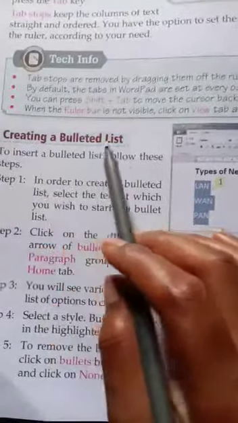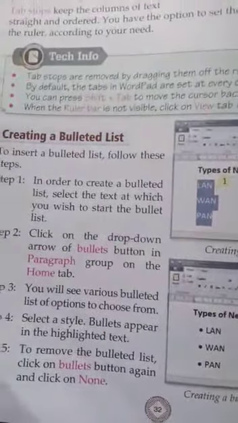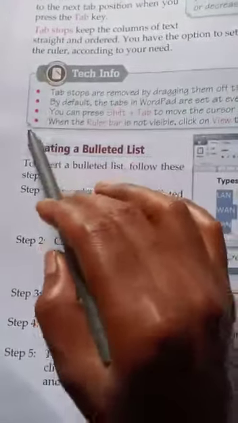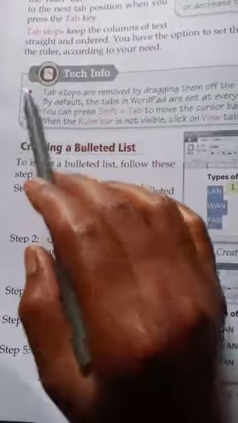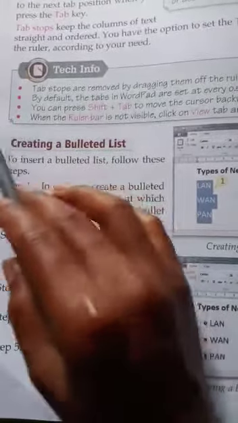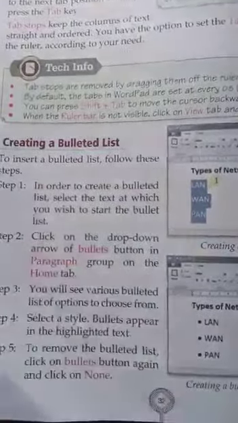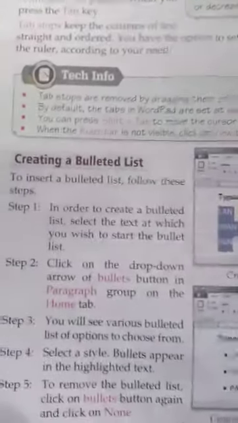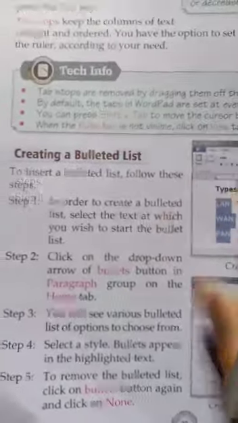Then creating a bulleted list. How can you create a bulleted list? You see these dots, it is also a bulleted list, and here you see these are also bulleted lists. Okay, so how can you create this bulleted list?